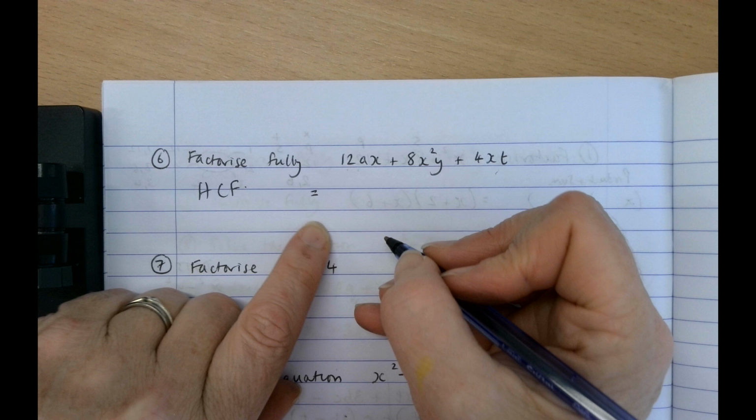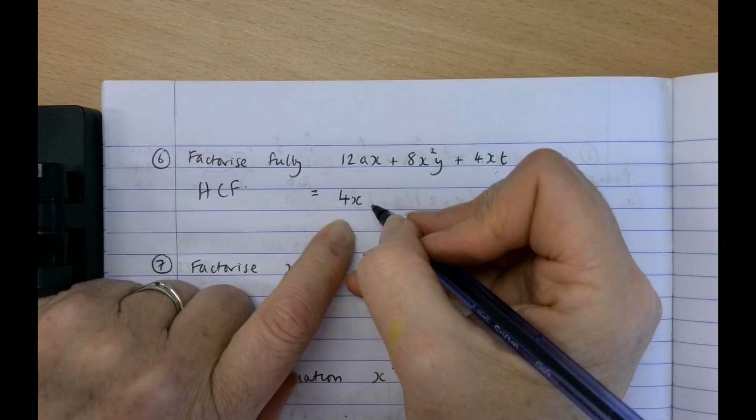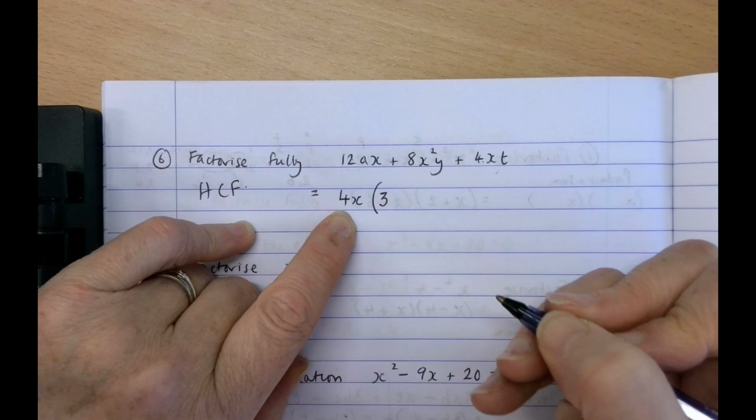It's 4. 4 goes into 4, 4 goes into 8, 4 goes into 12. The terms ax, x squared y, and xt, they all have x outside the bracket. Now what we can do, we can say 4, what do I have to multiply 4 by to get 12? Or you can say how many times does 4 go into 12? 4 by 3 would be 12.